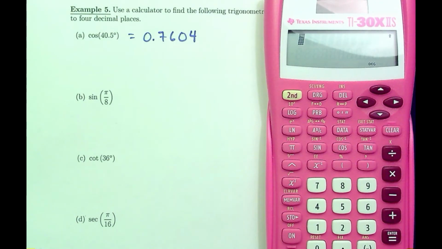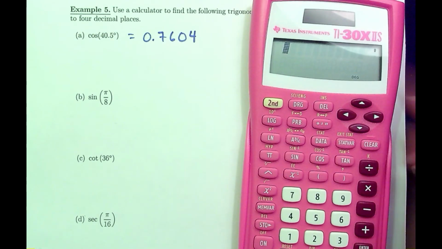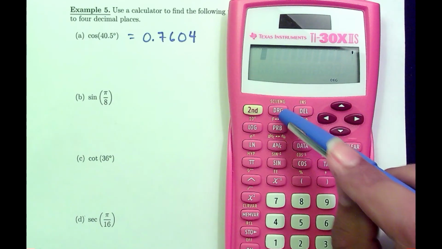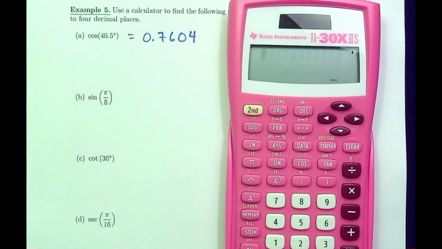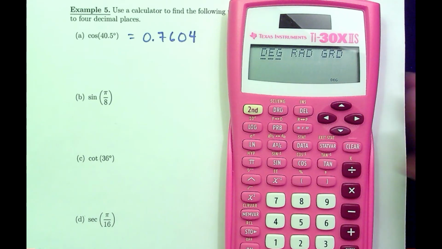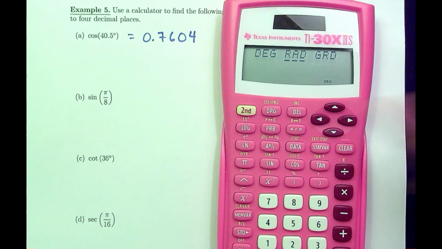All right. The next one says sine of pi over 8. I cannot just enter that because my calculator is in terms of degrees, and I need to change that. In this calculator, to change between degrees and radians, I think it is this button. I press that, and that allows me to change between radians and degrees.